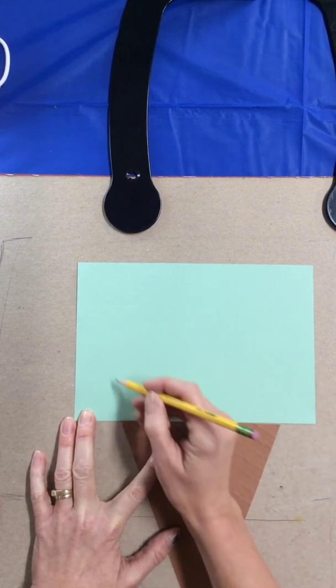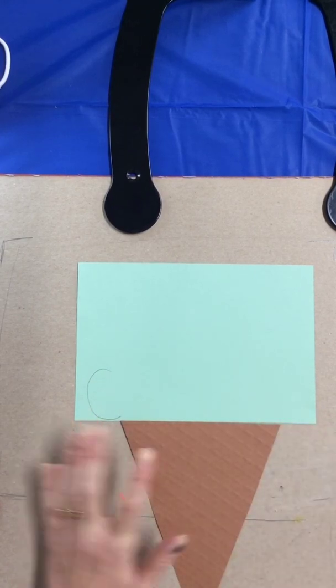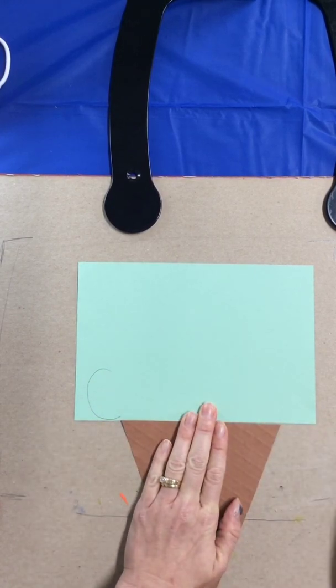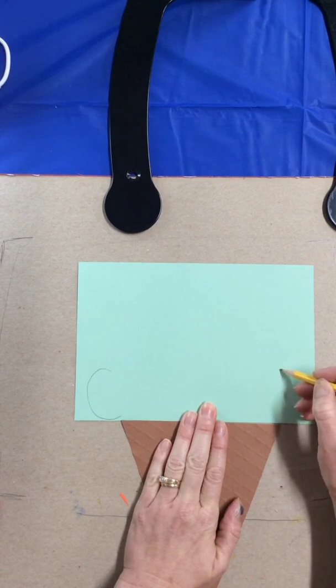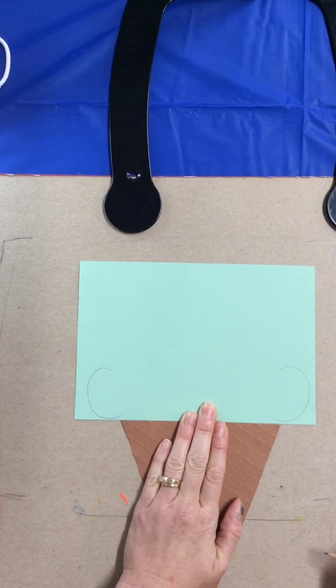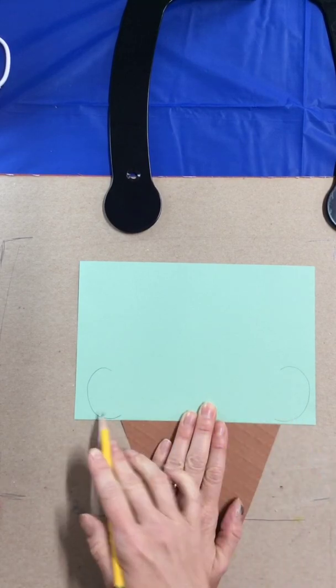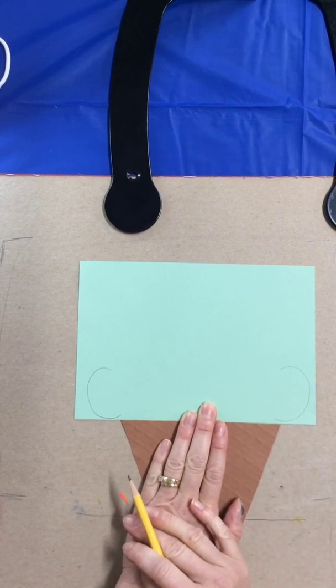And what you're going to do, it looks like an ear. You're going to make a C on that side, and then a backward C on that side. So you have a curved line or a C on both sides.